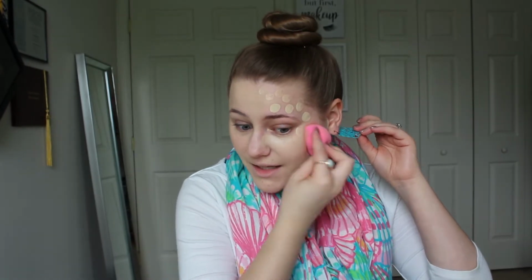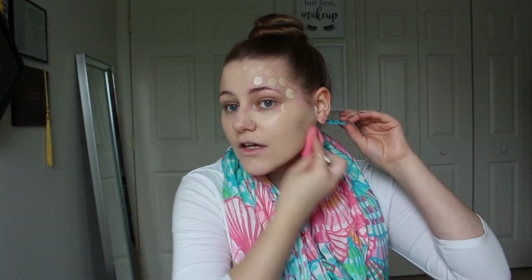I'm gonna buff the other side using a beauty sponge to see which I like this foundation with better. This is my first time actually using this foundation, so it's very liquidy. It's also not a very good shade match, but gotta make do. So both sides actually blended out really nicely, but I do think I like the brush side a little bit better. It just seemed to blend faster and a little bit more even.